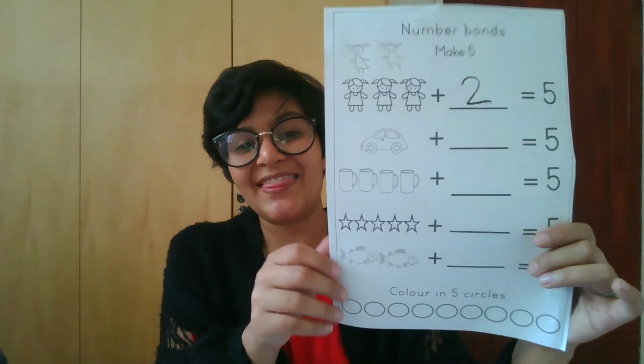Okay, so you've got the rest of the worksheet. I'm not going to go through each part of it with you because I do want you guys to work on it on your own. You're going to use your colors if you're using colors, use your fingers, draw more pictures. The next one, you have 1 car. How many more cars do you need to get 5 cars? And see if you can get that right.